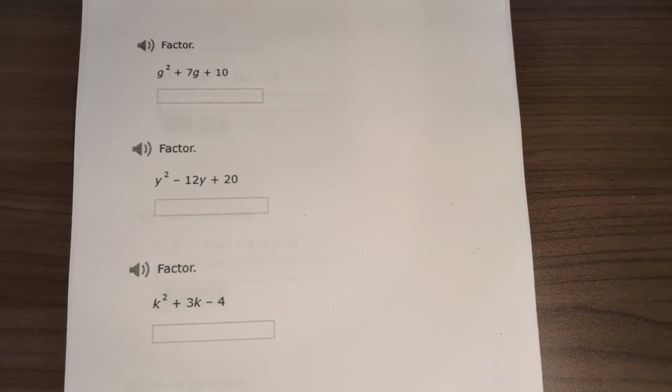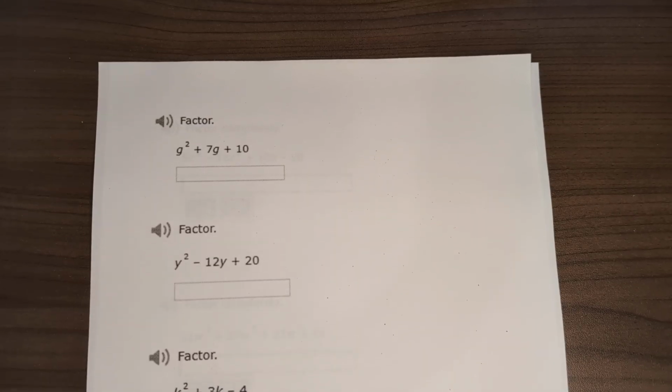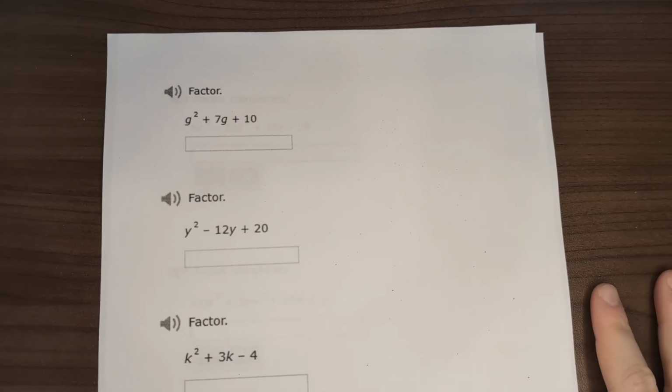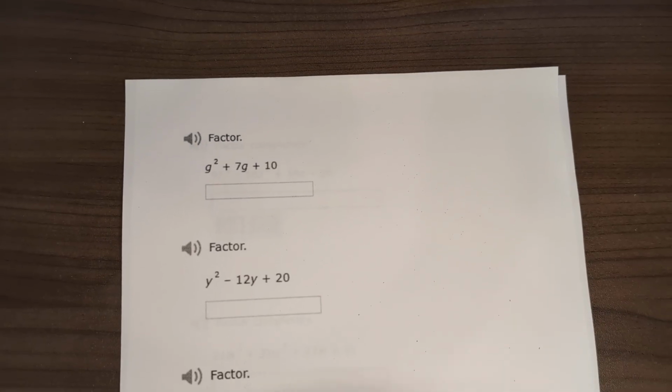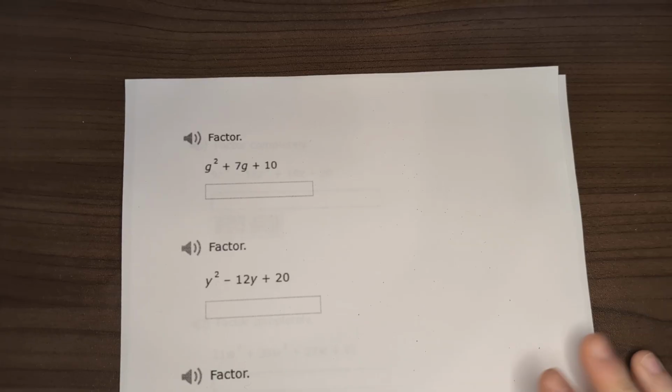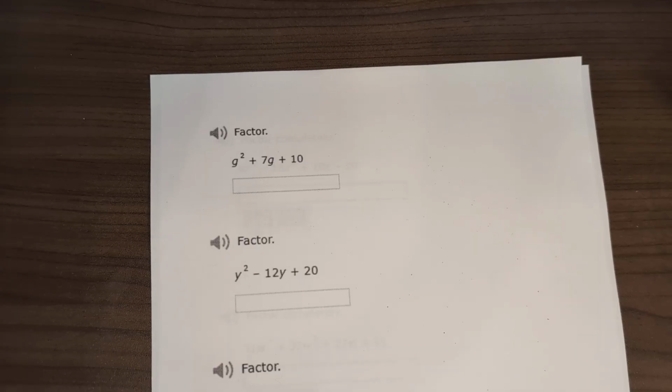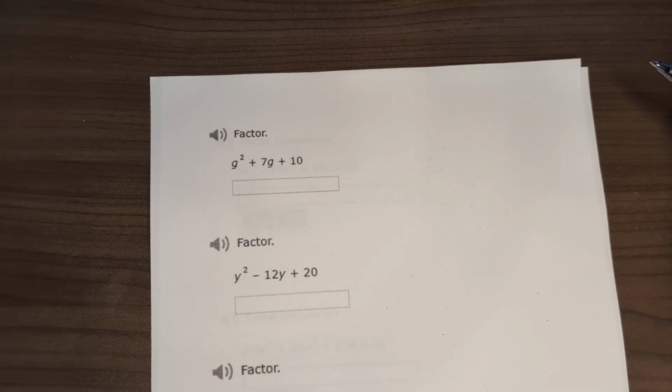All right, it is 6 in the morning. First thing when I wake up, we're doing IXL because I live, breathe, I eat, I drink IXL. That's what it is. Not sponsored.